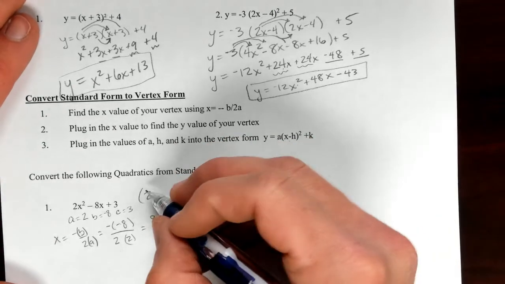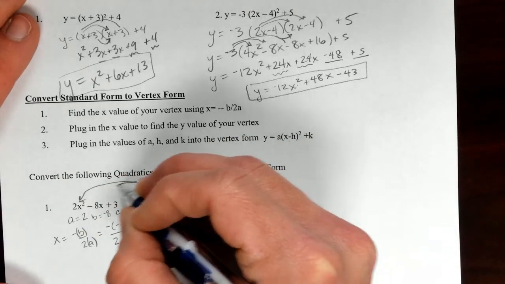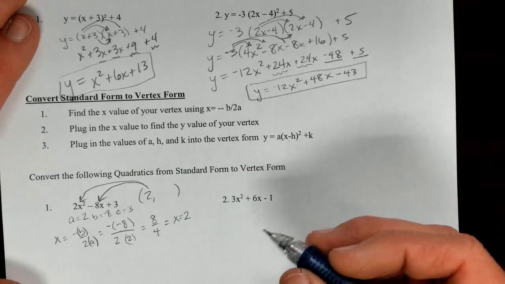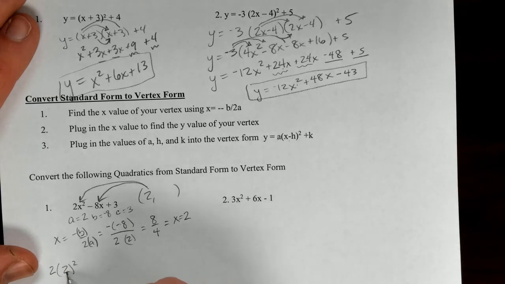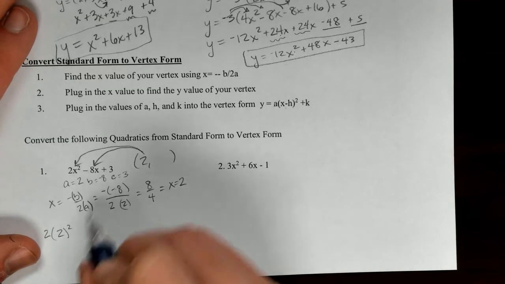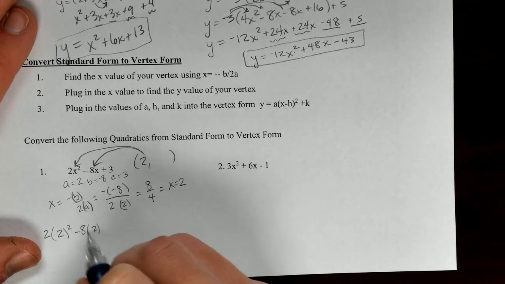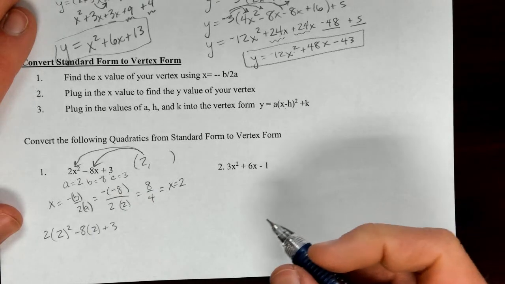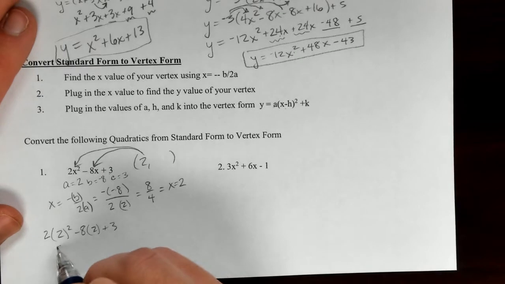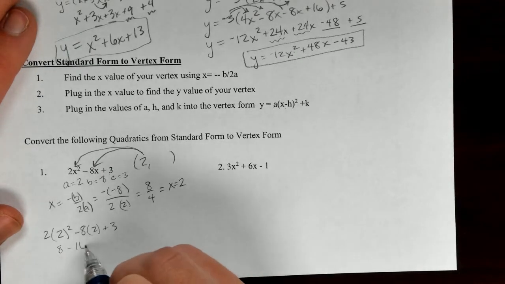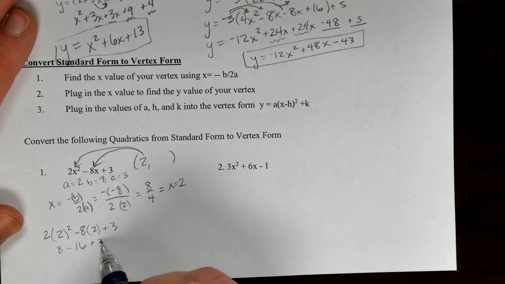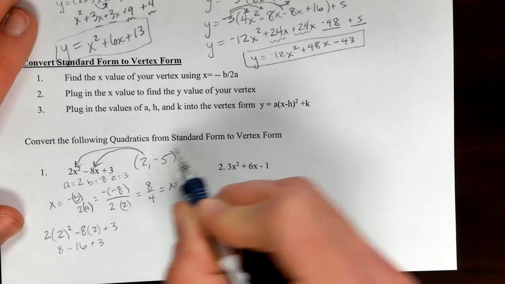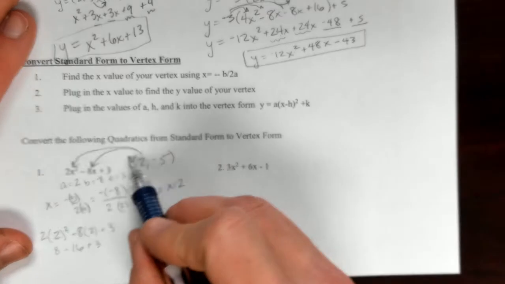To find the y value, you're going to take 2 and plug it in place of x. So I've got 2 times x squared, again I'm plugging in 2, minus 8 times 2 plus 3. 2 squared is 4 times 2 is 8. 8 times 2 is 16, and then plus 3. So 8 minus 16 is a negative 8, plus 3 is a negative 5. So my vertex is at 2, negative 5.